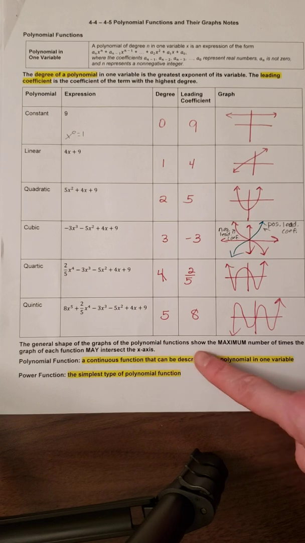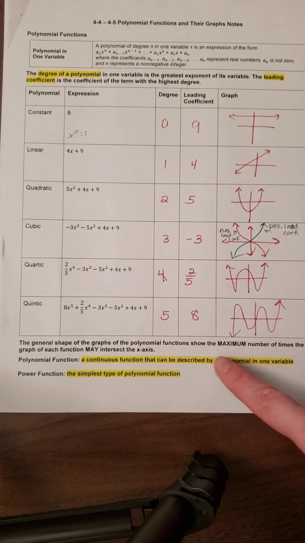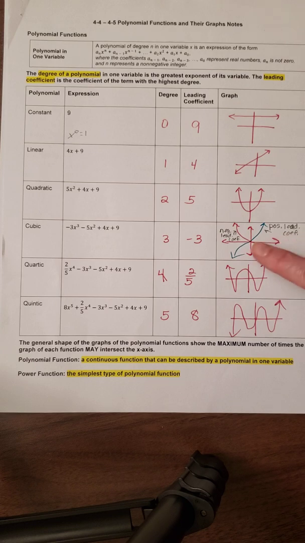The general shape of the graphs of a polynomial function show the maximum number of times the graph of each function may intersect the x-axis. Does it have to intersect the x-axis that many times? No, but that's the most that it will cross. Because look here at our cubic. It could cross up to 3 times, but right here, our basic one, it only crosses once.